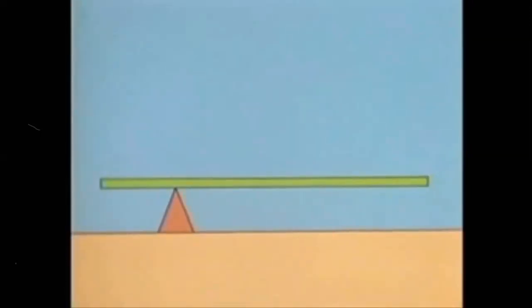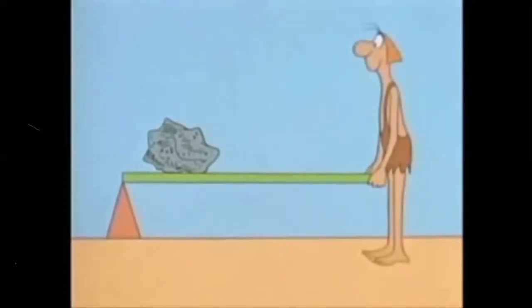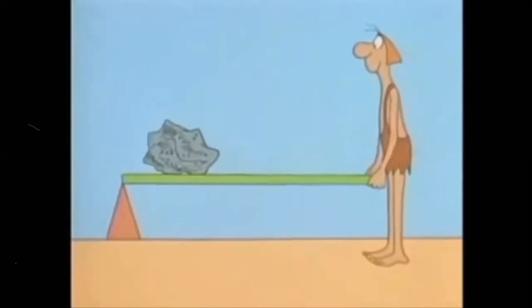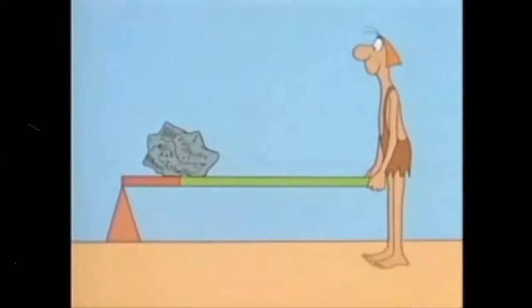But levers with the fulcrum near one end aren't the only kinds of levers that can multiply force. Some levers have the fulcrum at the end. To use this kind of lever, you could put the load here and apply your force at this end, in this case by lifting. Now, where is the load arm? The rule is that the load arm is always from the load, wherever it is, to the fulcrum. And the other arm is from you to the fulcrum.